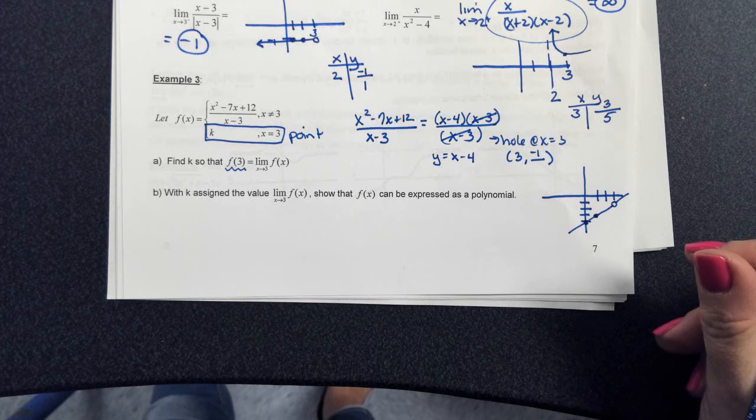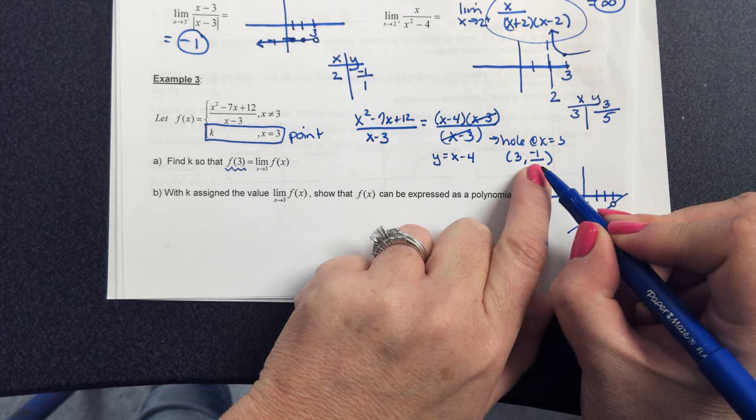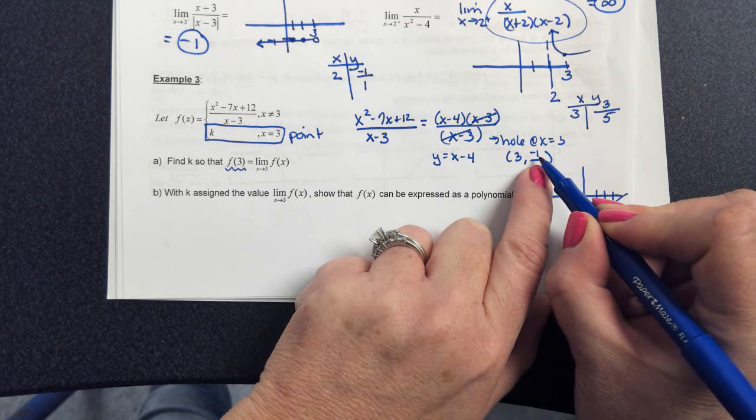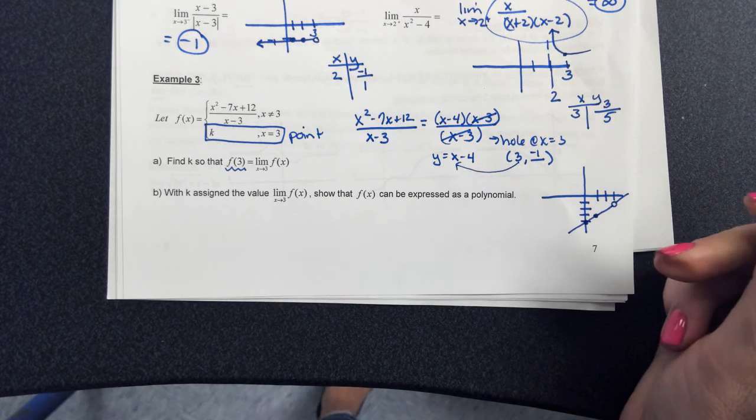Yes, Baruch? How do you find the y-coordinate? You agree the x value is 3, okay? But remember, you find the y value by taking the value and plugging it into the simplified form.